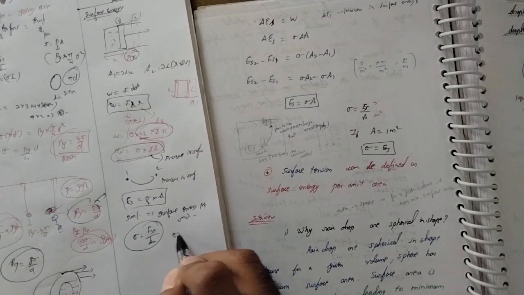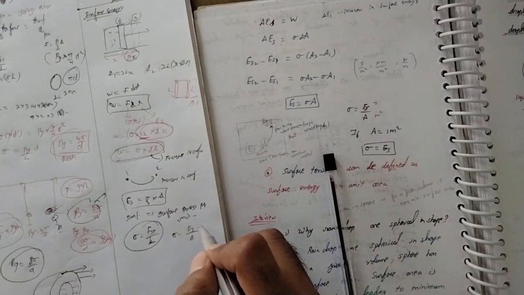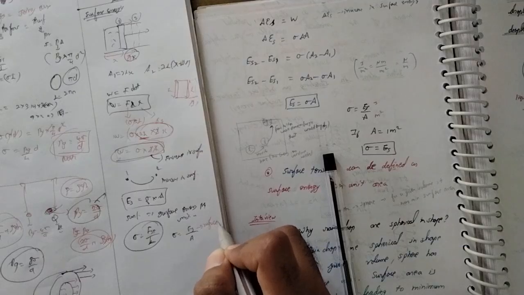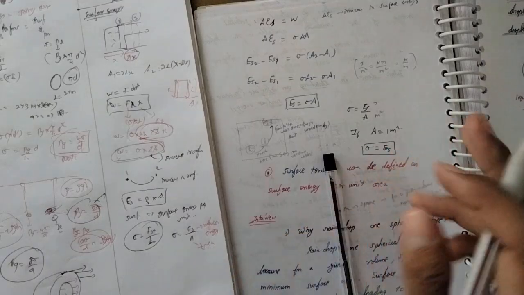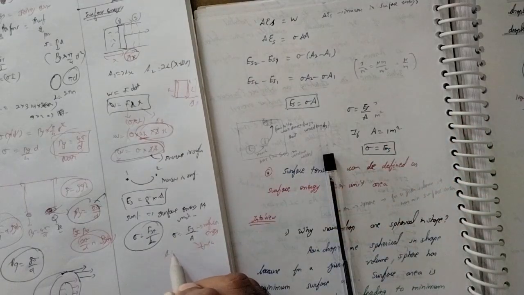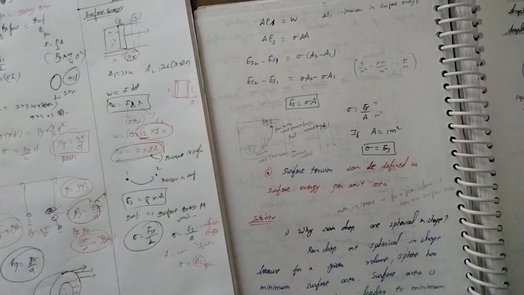And the next is surface tension equals surface energy divided by area. Suppose for an area equal to 1 meter square, surface tension equals surface energy per unit area. Surface tension can be defined as surface energy per unit area.